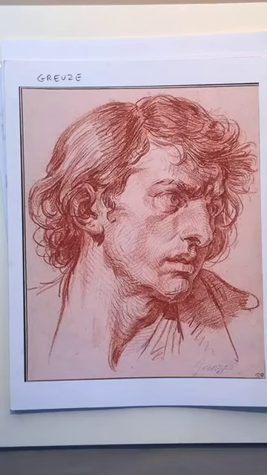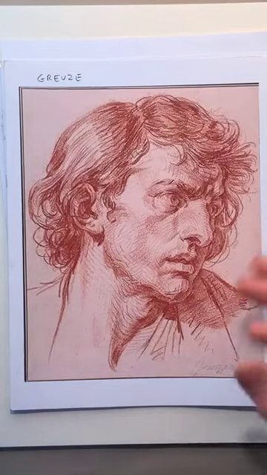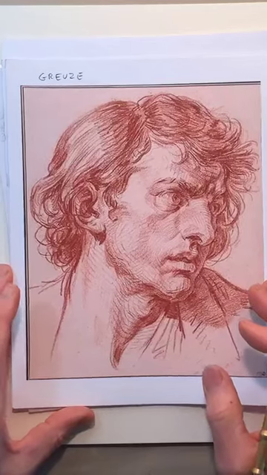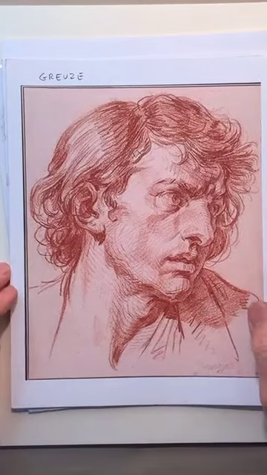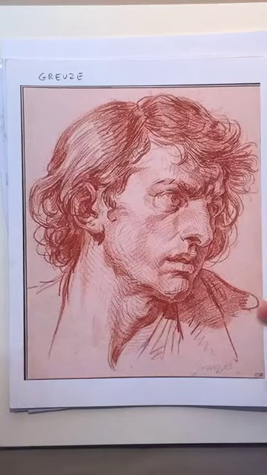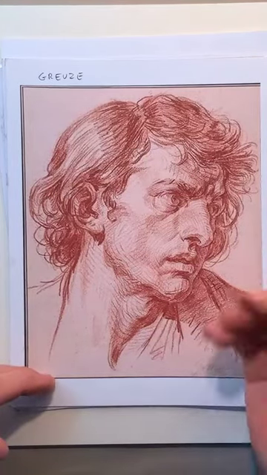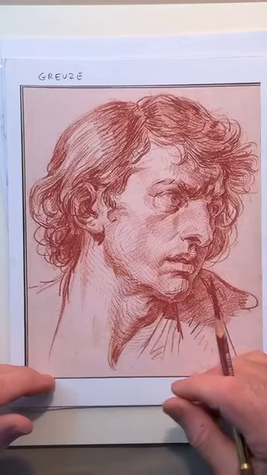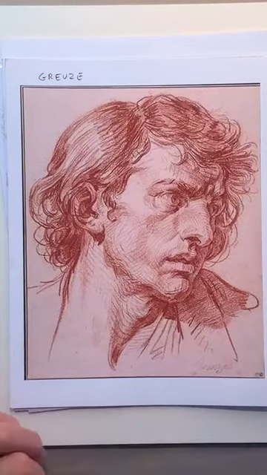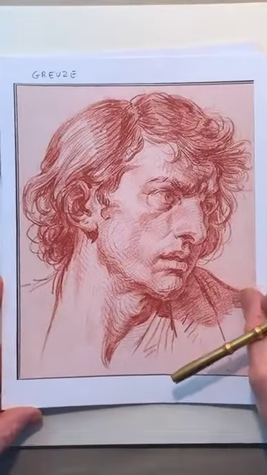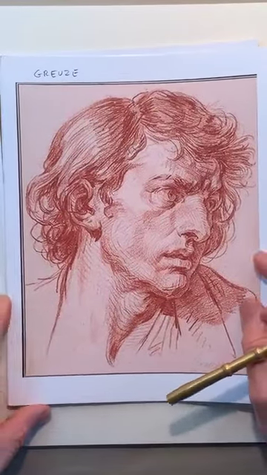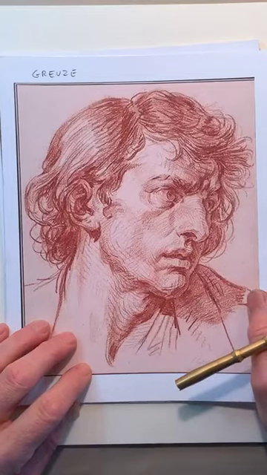Okay, so thank you for joining me. Today I would like to talk about structural drawing, how to achieve a sense of volume and three-dimensionality with lines instead of values, right? The values, the tonal rendering without lines, will be the subject of another live.